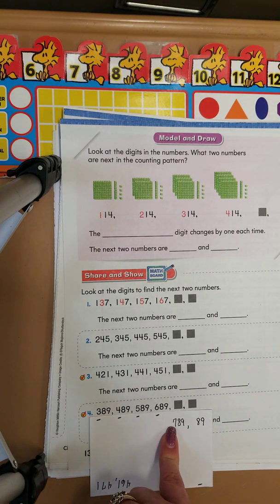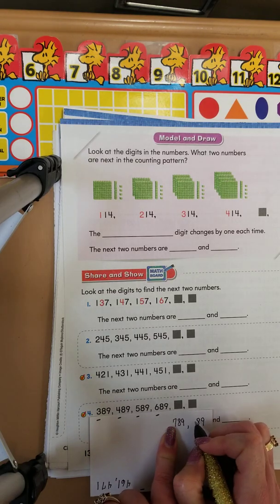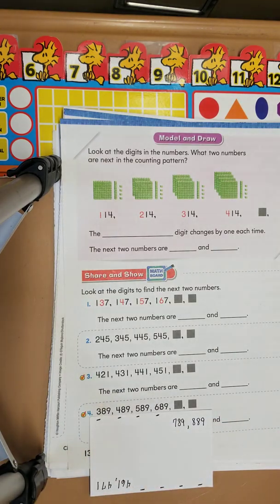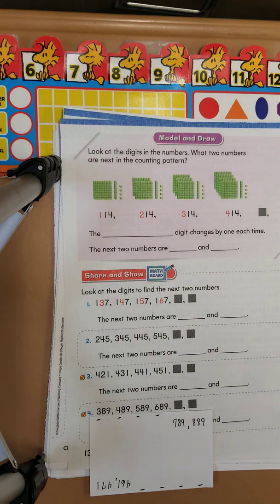Now for my last number in that pattern, again, my 89 stays the same. What comes after 7? Correct, it is 8. And so that's how we will do these number patterns. We'll look for the numbers that are changing.